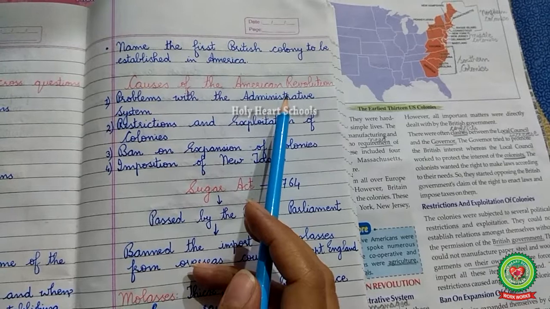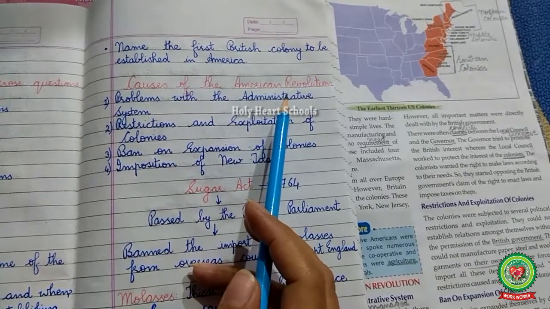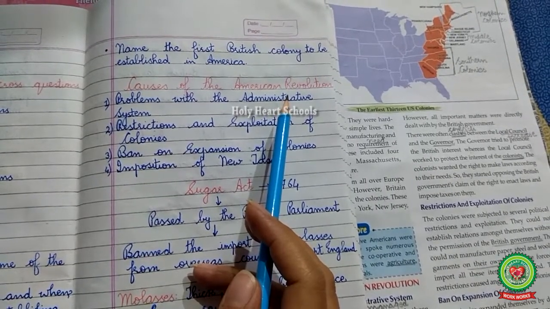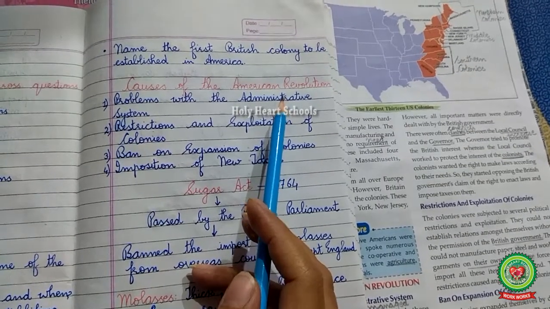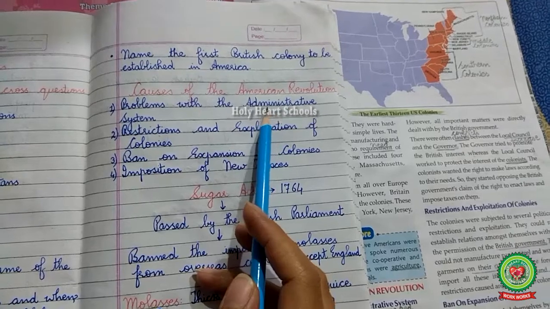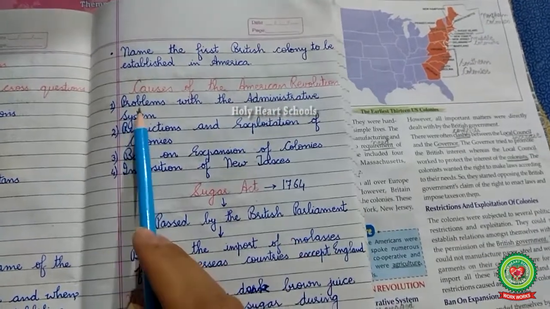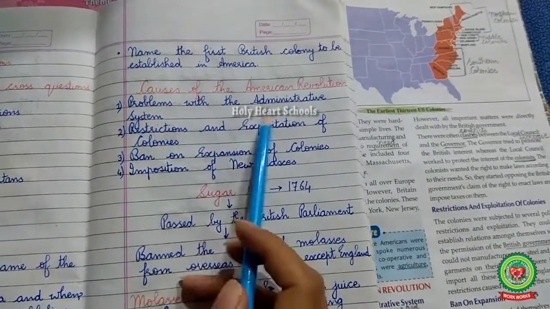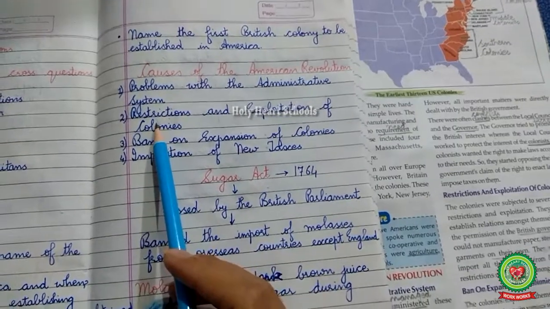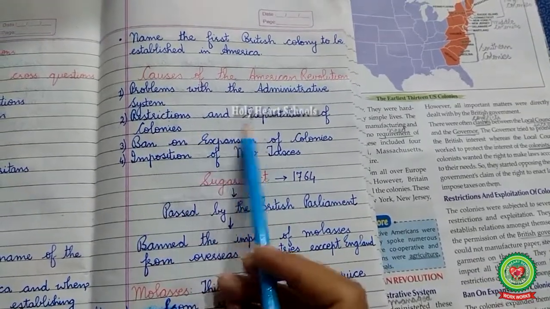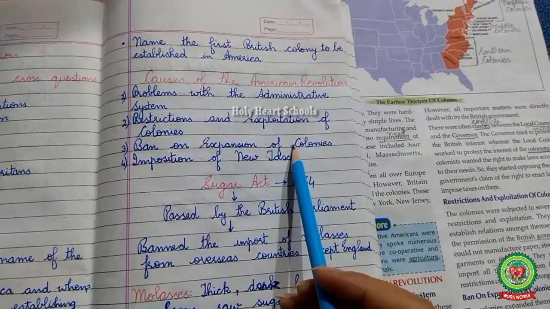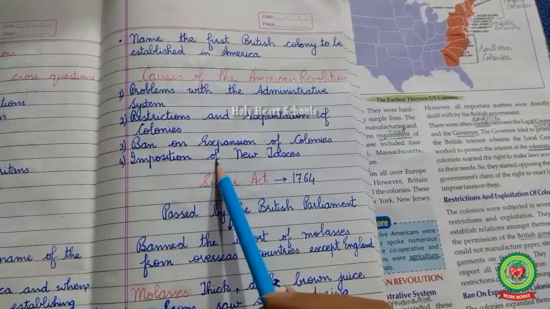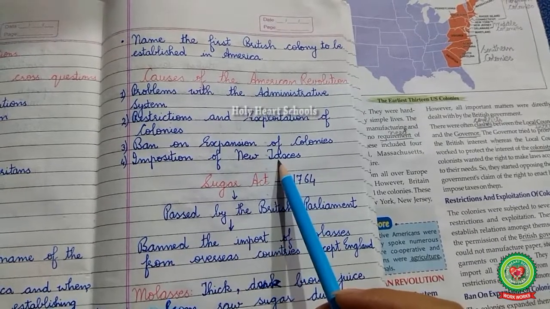Due to certain economic and political measures, the relations between Britain and the colonies became increasingly tense. So, the main causes of the American Revolution: number 1, problems with the administrative system; second, restrictions and exploitation of colonies; third, ban on expansion of colonies; and the fourth, imposition of new taxes.